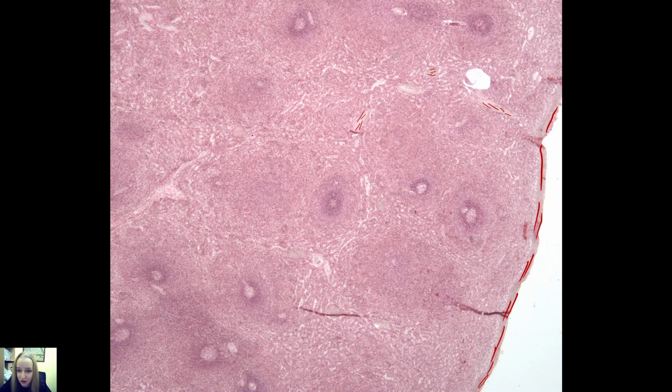These trabecules, once again, are not dividing spleen into lobules. No, it's not happening here. Trabecules are just like columns going inside the spleen, and they contain trabecular arteries and veins. They are called trabecular arteries and veins because they are inside the trabecules, so nothing special about that.